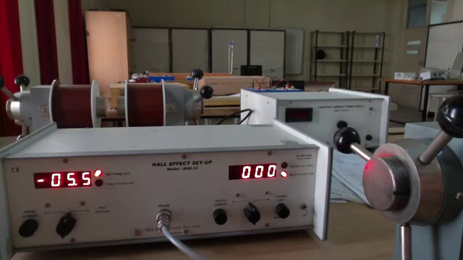Now my Hall voltage should be positive, okay? So let me do it the other way around.